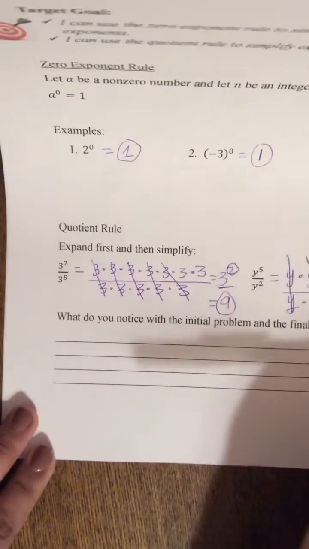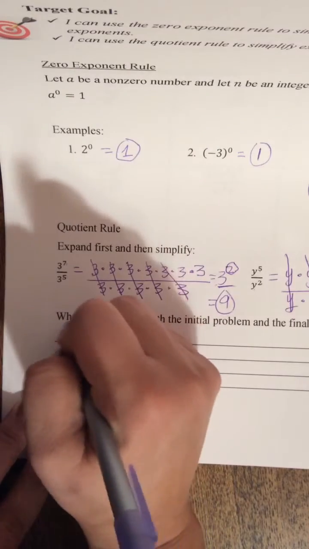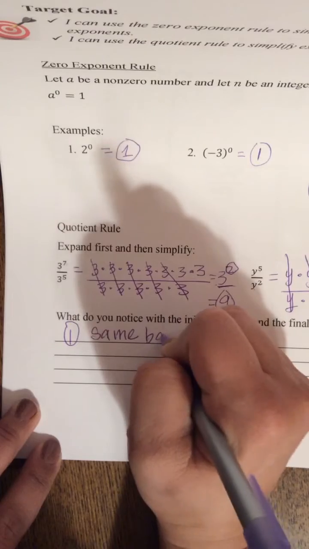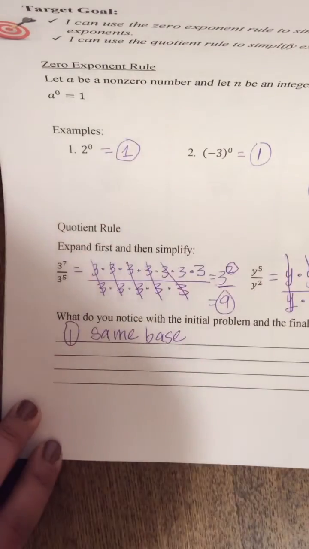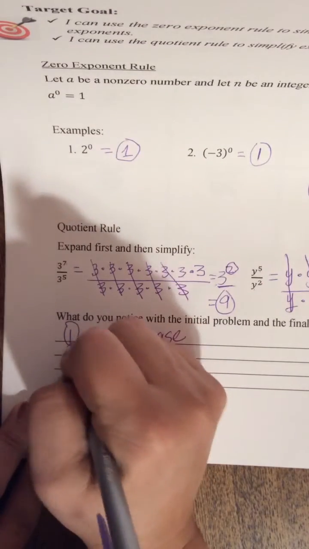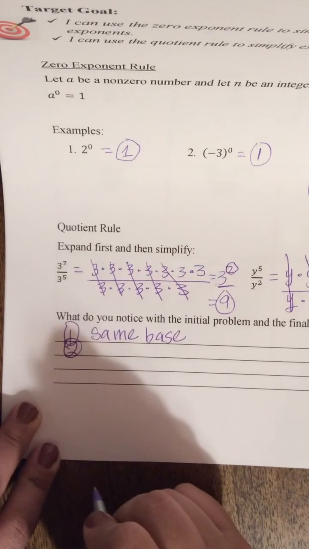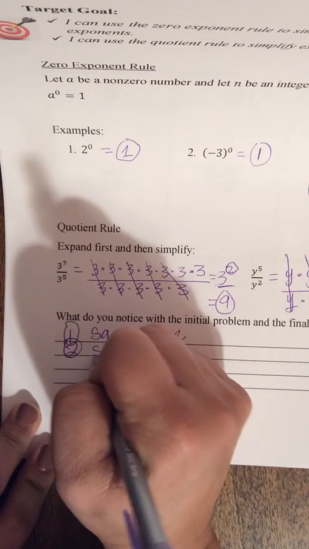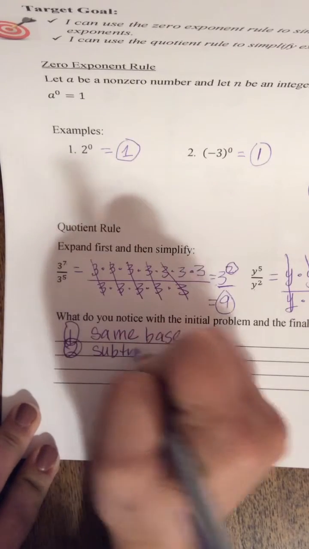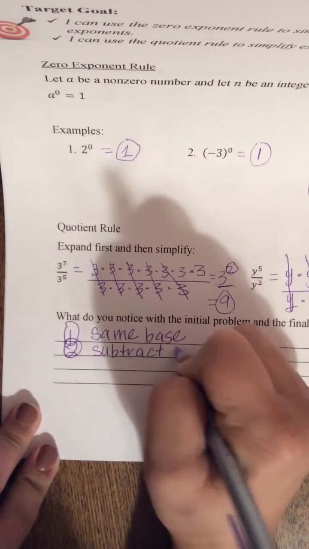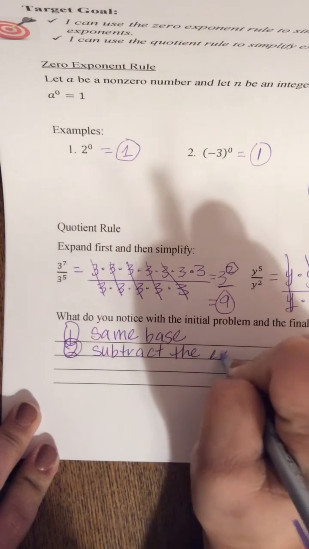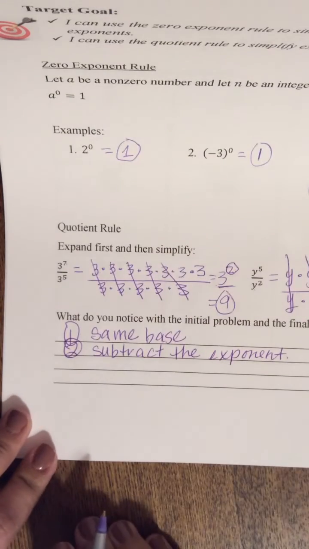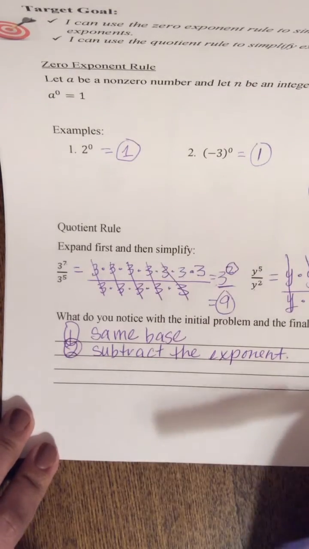So hopefully you wrote down that you have to have the same base, just like the other two rules that we learned last week. Number 2, you have to subtract the exponents. So then this is really the quotient rule.